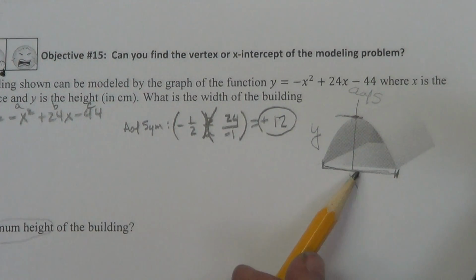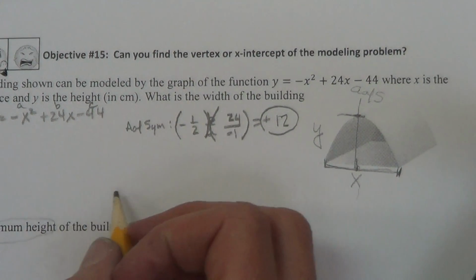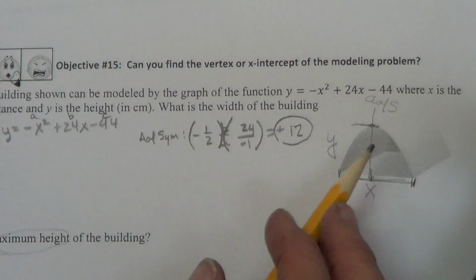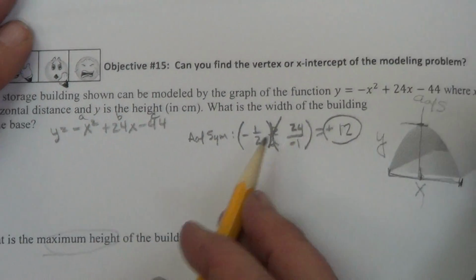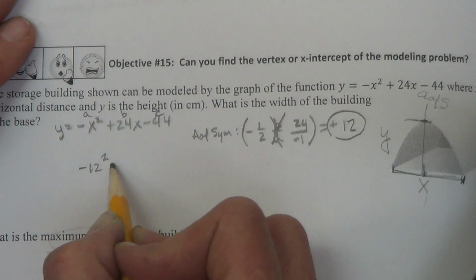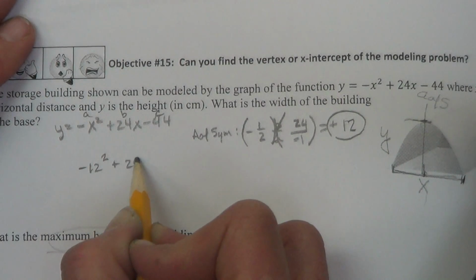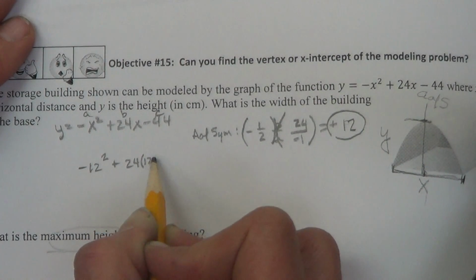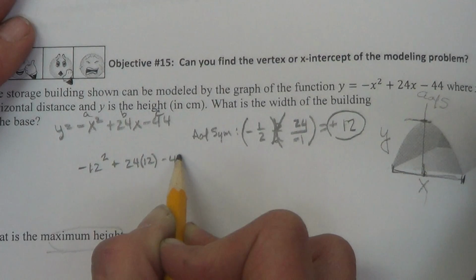So that means that this place on the graph is 12. We plug that in order to get the height. Negative 12 squared plus 24 times 12 minus 44.